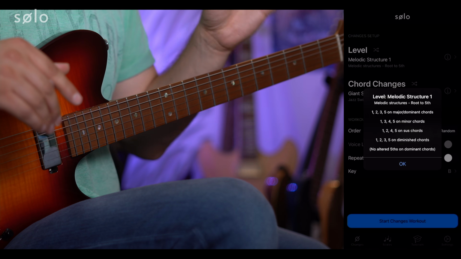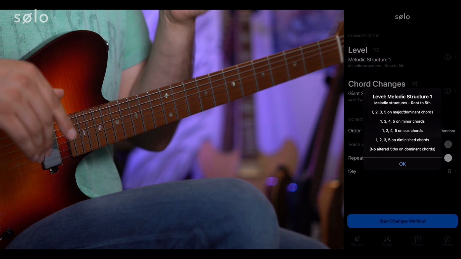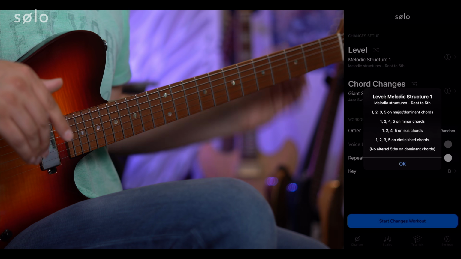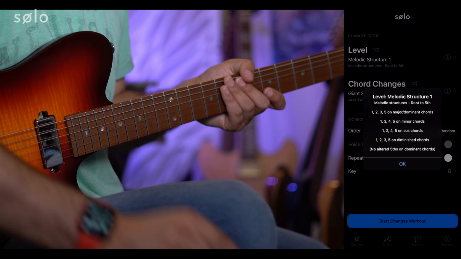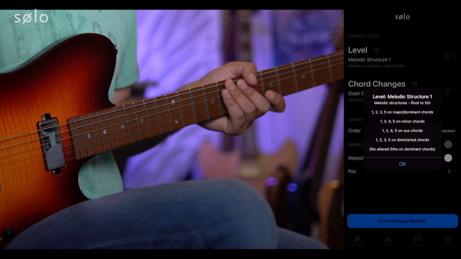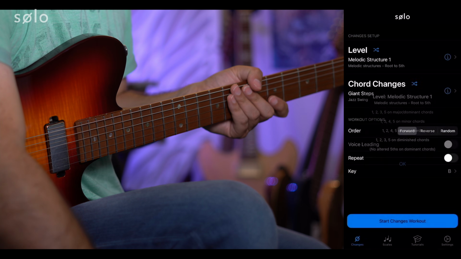Now, obviously, they will be mapped by Solo. So on a diminished chord, for example, it would be 1, 2, flat 3, flat 5. So Solo is going to do all the mapping for you. You can also see it says in brackets underneath, no altered fifths on dominant seventh chords, or on dominant chords. So that means we're not going to be dealing with flat fives and sharp fives, just natural fives in this case. Now, the reason on the minor chords, minor sevens, minor 7 flat fives, for example, that we're going to be dealing with the 4 instead of the 2.